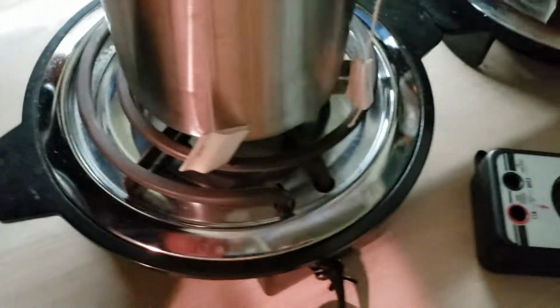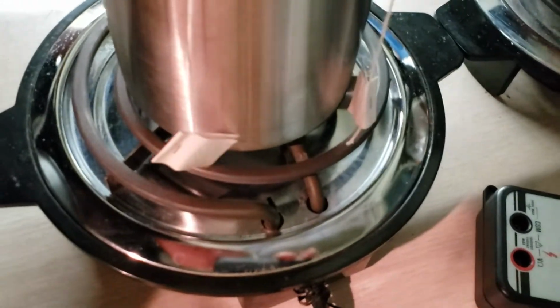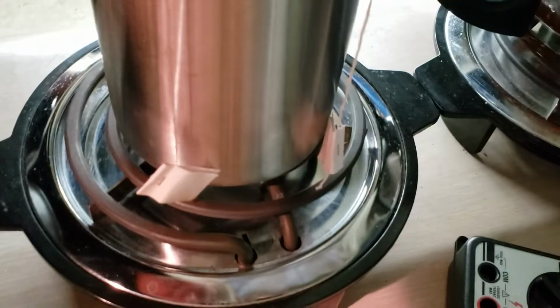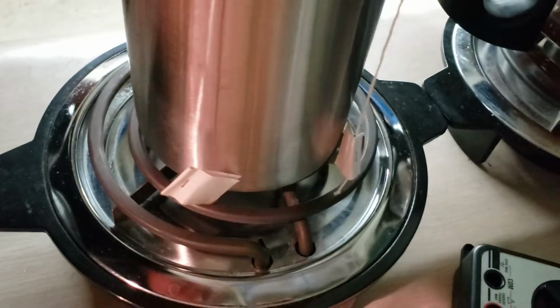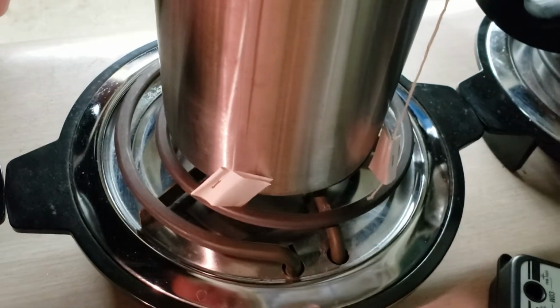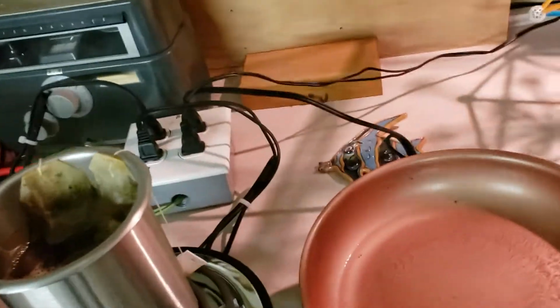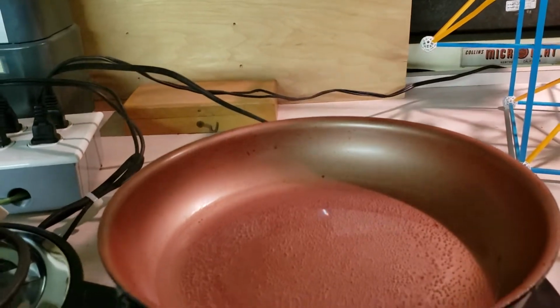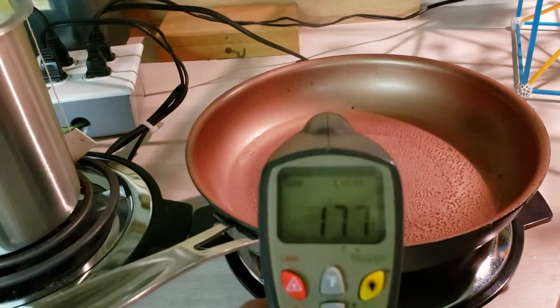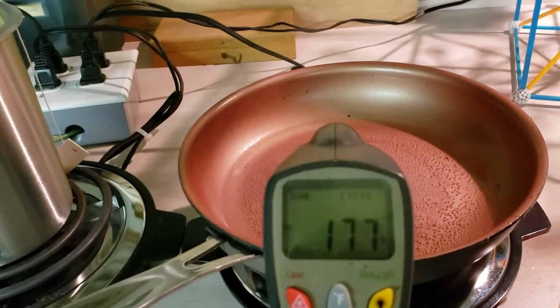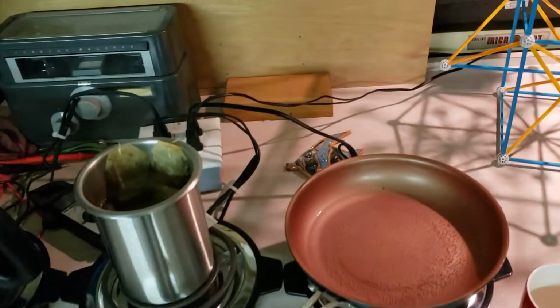Okay? It's safe energy. That radiant heat is coming up in a helical. That's why the tea bag tabs are waving. You can see the steam coming off the water, but we're only at 170 degrees. That steam is extremely healthy for you.